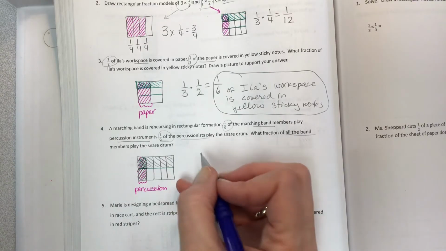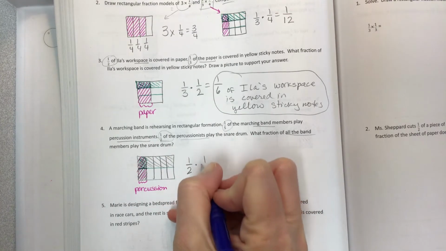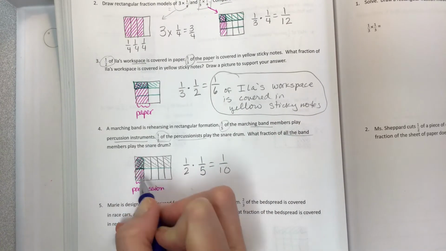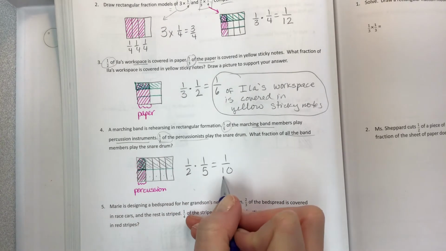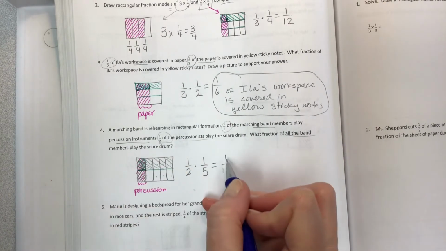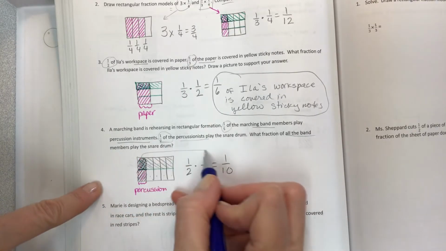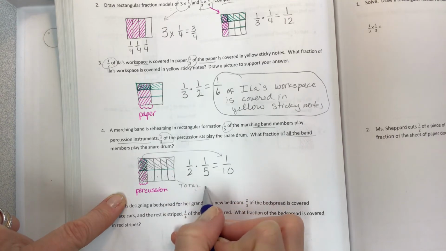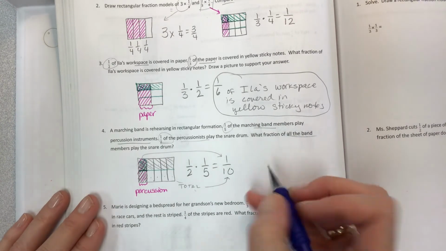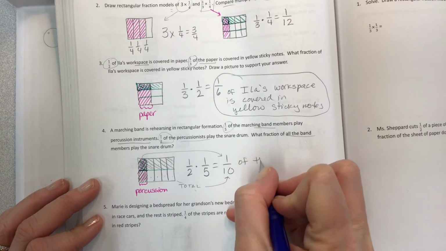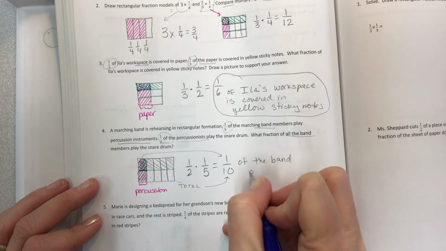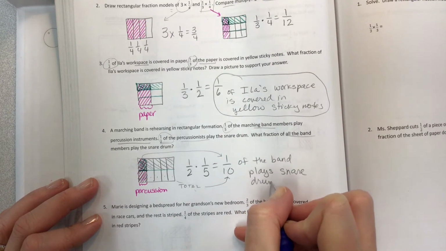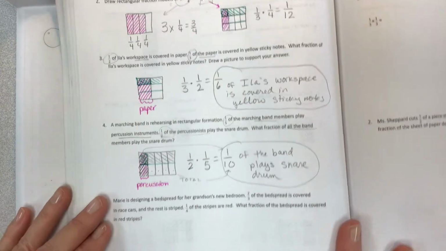So if I have half of the 5th, then I will have 1/10, and again, 1, 2, 3, 4, 5, 6, 7, 8, 9, 10 pieces. That's where you get the 10, and only one is double shaded. Answer: total, all the pieces right there. So this is going to be 1/10 of the band plays snare drum. There it is, 1/10. Okay, almost done.